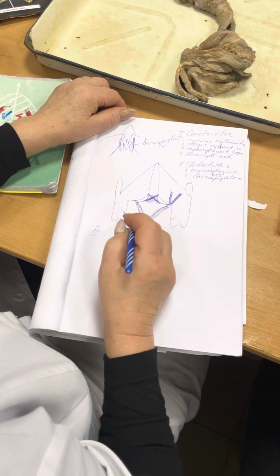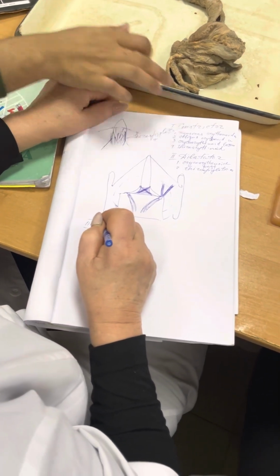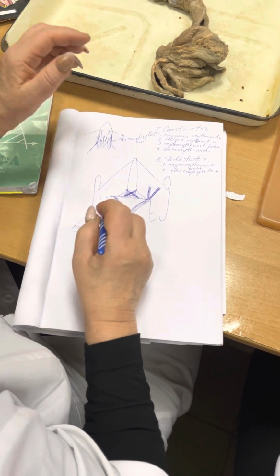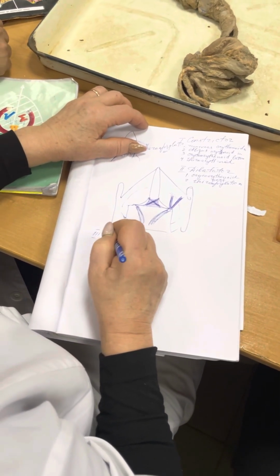And the third, constrictor. Oh, excuse me, tensor group, excuse me. Tensor group.